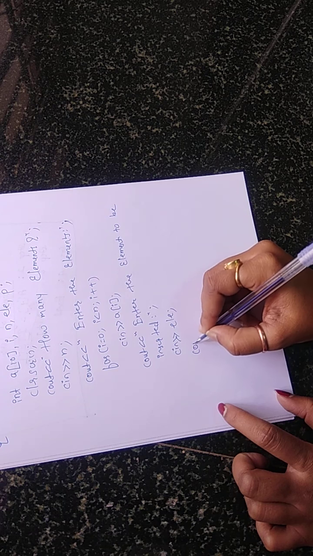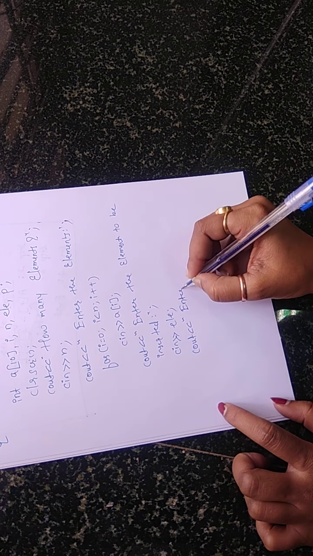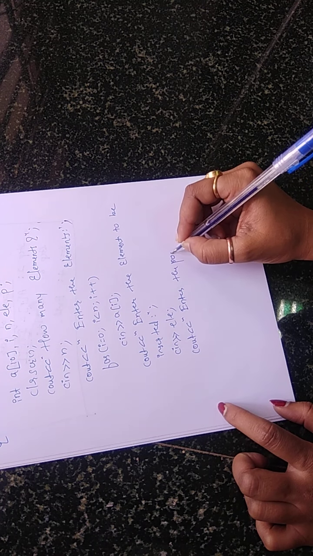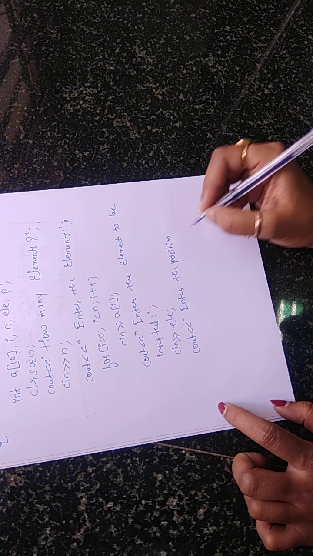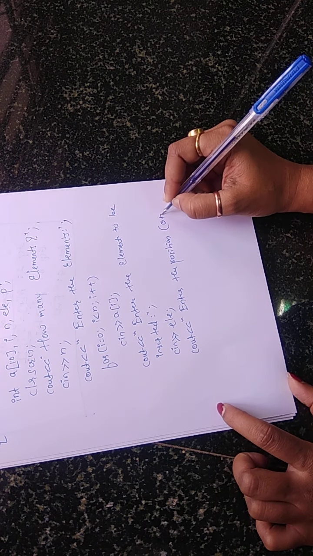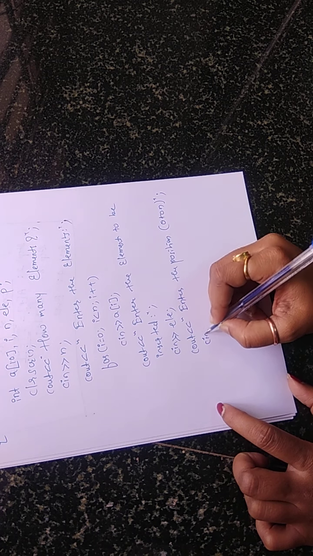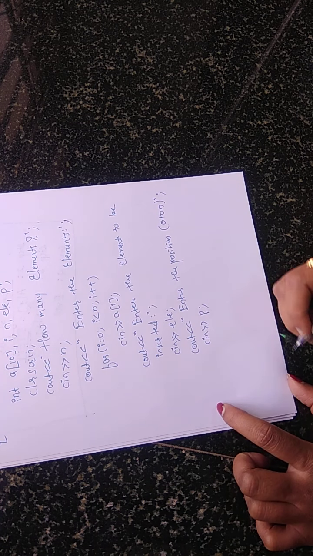So we'll write a message, cout enter the position. And remember, the position should be a positive number. Fine. So we'll write here 0 to n for reference. Cin P value. Done. So reading is done.